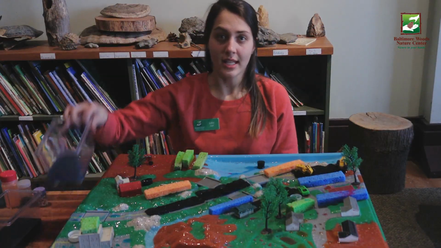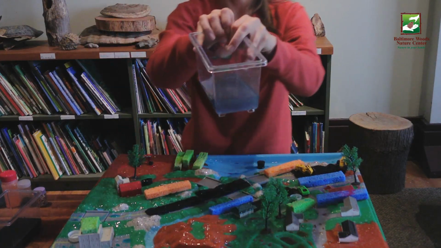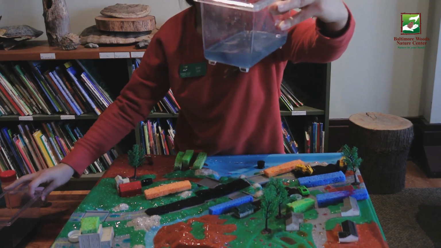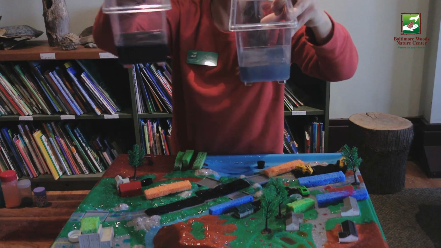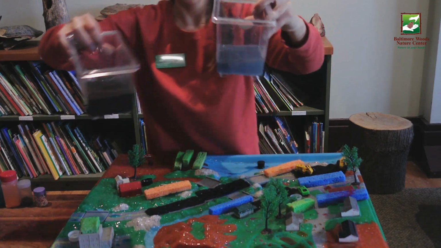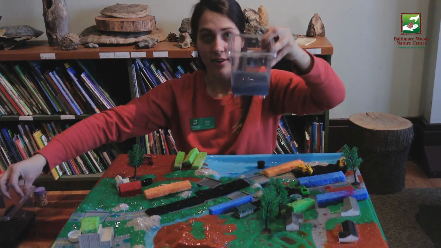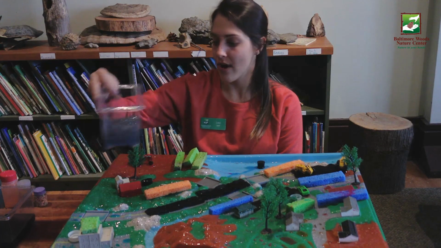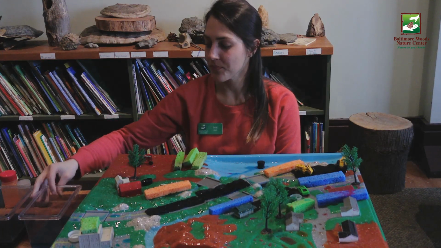Okay, so I drained the lake and you can see that it's not too bad. There's definitely still pollution in it, but you can almost see through the water. If you compare it to the water from our first demonstration, it's definitely a lot cleaner. This water looks like it's much better for swimming and fishing, or for the creatures that are living in and around it. They'd be a lot happier with this water.